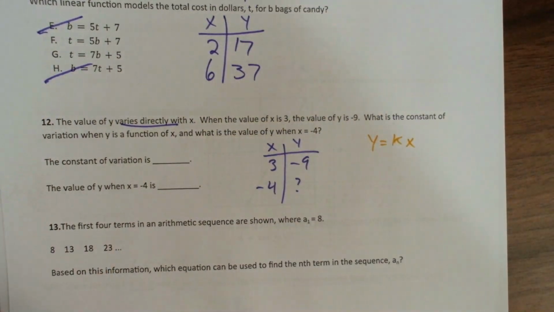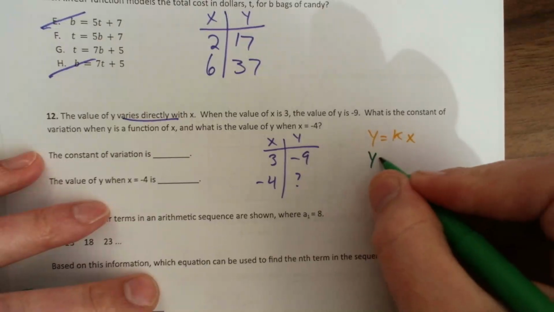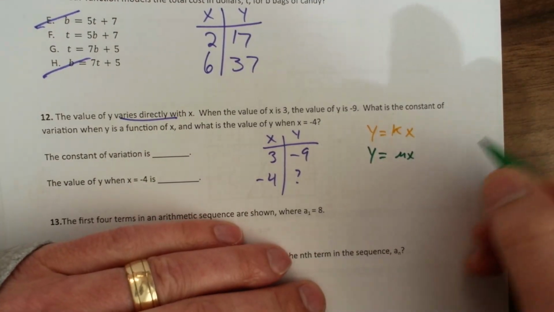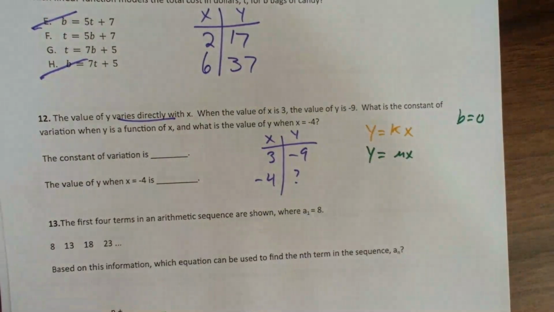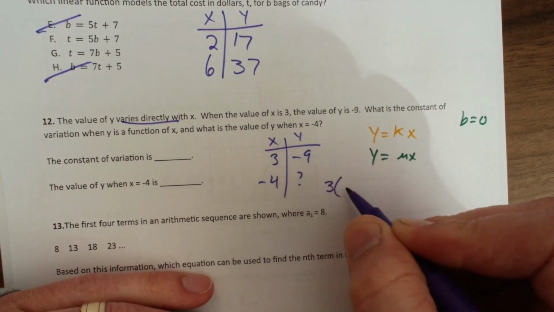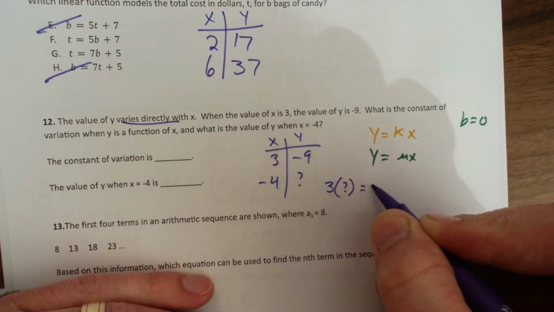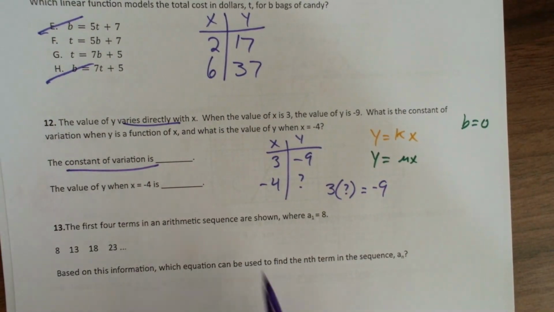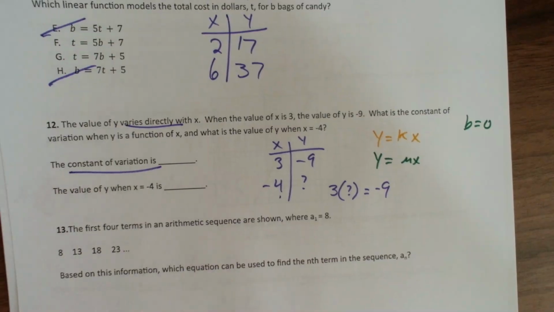Another way to remember it is it's y equals mx, just no plus b because it's plus 0. B equals 0 here. So you have to figure out what would you multiply 3 by. 3 would be multiplied by what to equal -9? That's your constant of variation. Then when you figure it out, plug it in and see what you get for an answer.